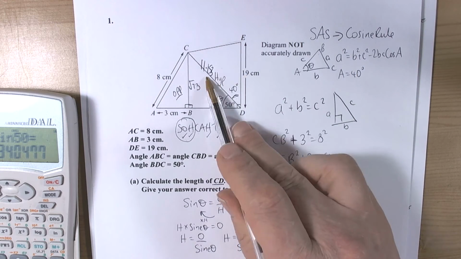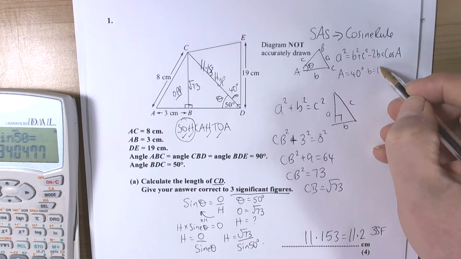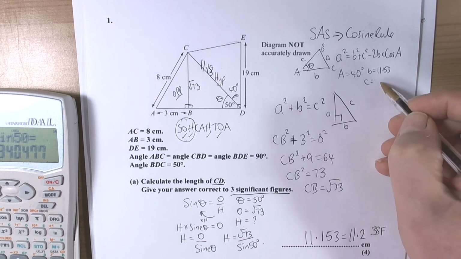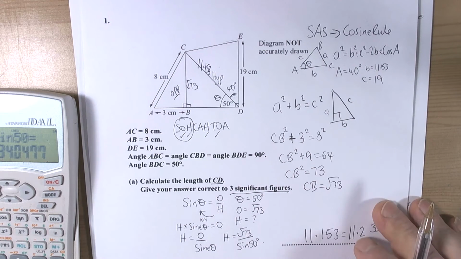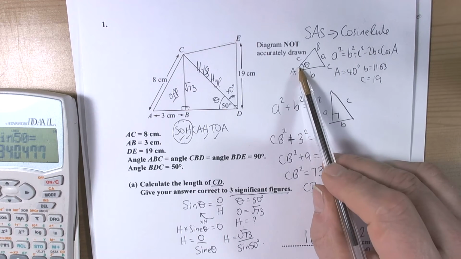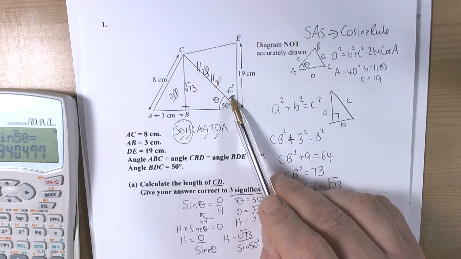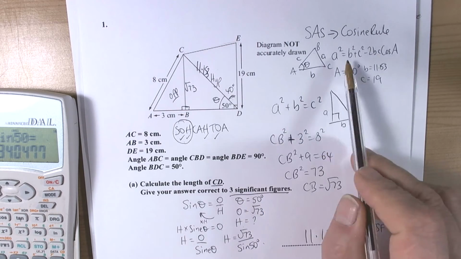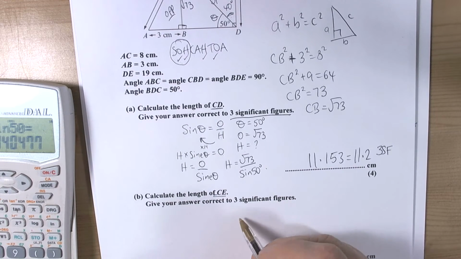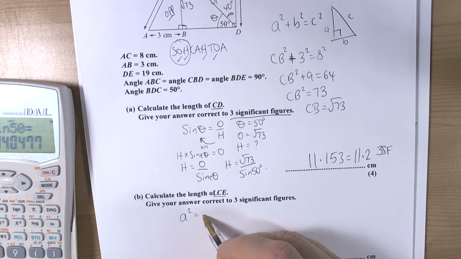The two side lengths are those two, which means that little b is going to be worth 11.153, and little c is going to be worth 19. So I've identified the information I need according to the rule by writing the rule down, recognising how it works, and working with the triangle they gave us to decide what each of the variables were worth. I can now come down to the actual space for the answer for this question, and I can work it through. So just to remind us, the rule was to get the length of a squared.